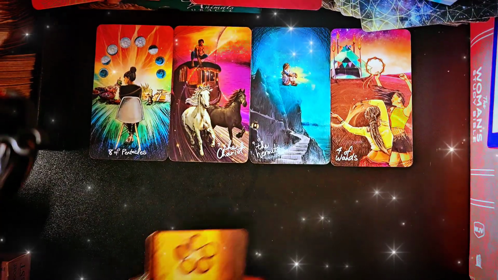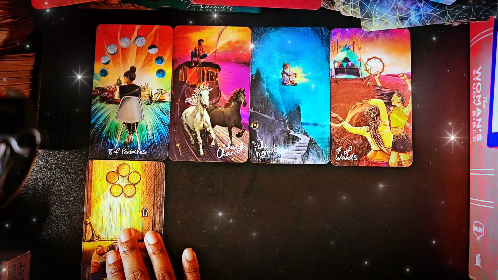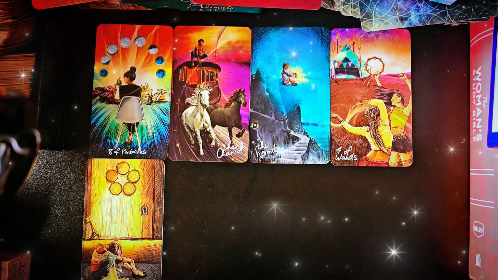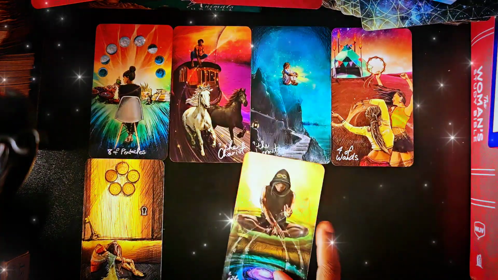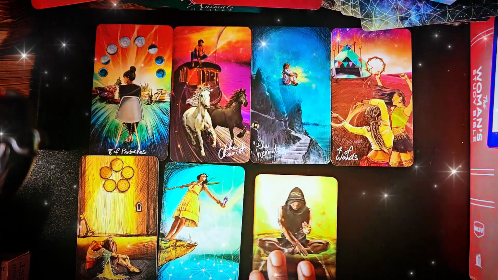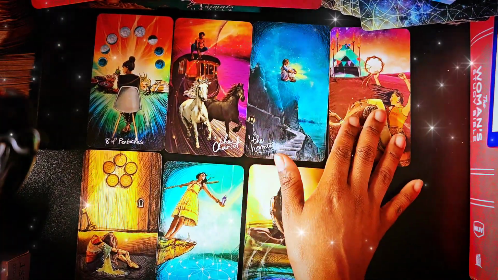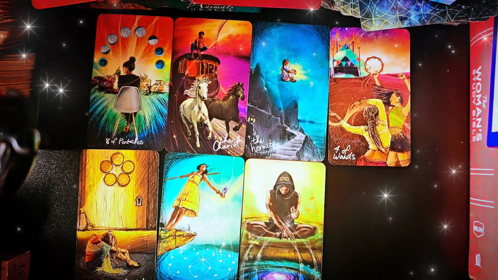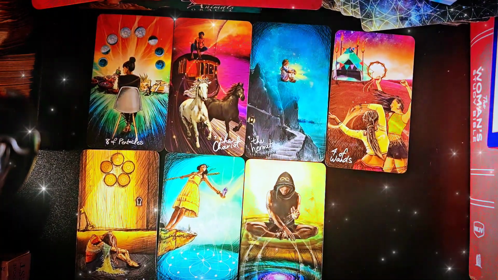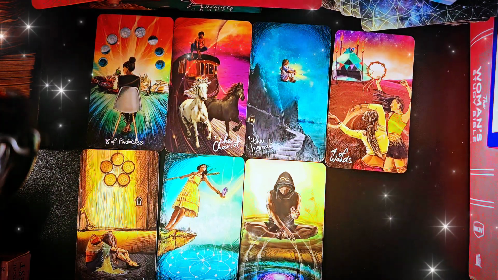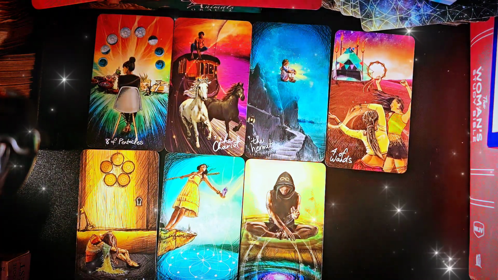Okay, with this 5 of Pentacles, you could be dealing with a loss with your finances. Okay, you could be dealing with financial issues. But we have the Magician and the Fool card. So you all have been manifesting getting out of a negative financial situation, and that is going to happen with this Fool card. You are going to have a fresh new start when it comes to your finances, okay?